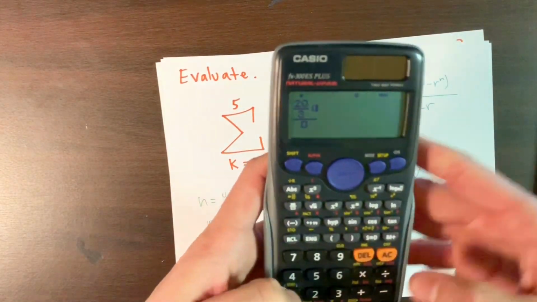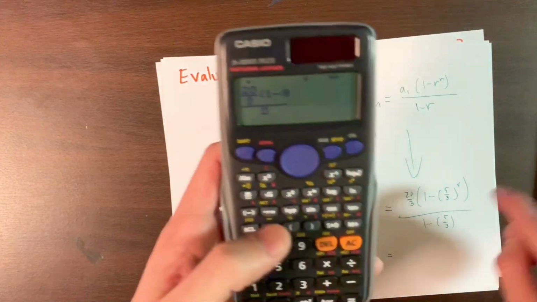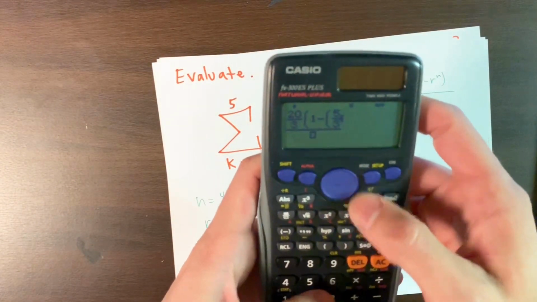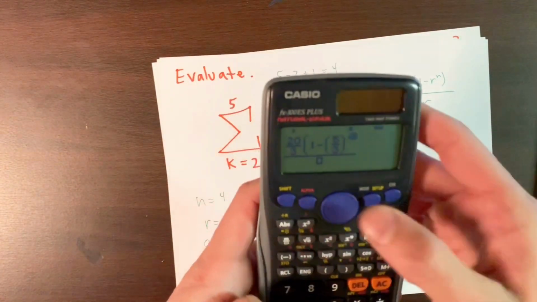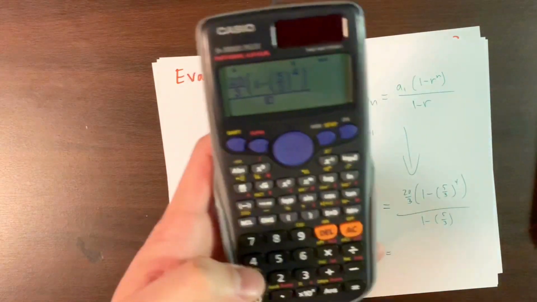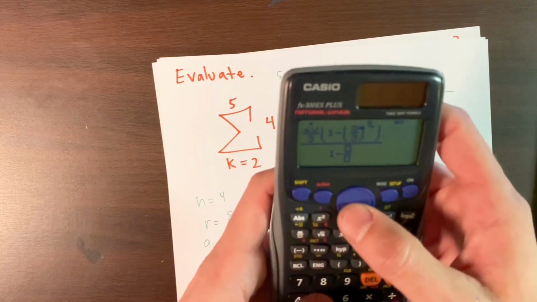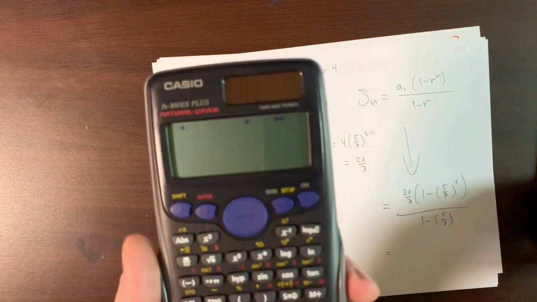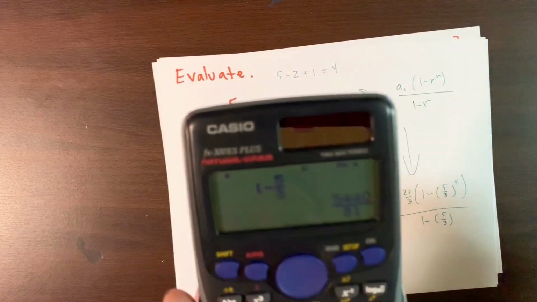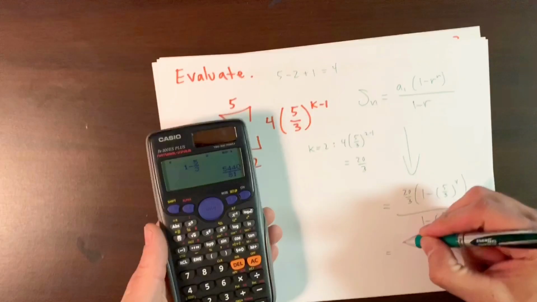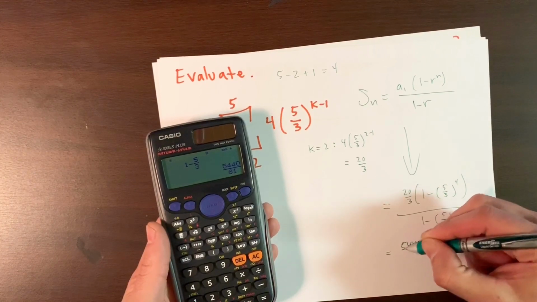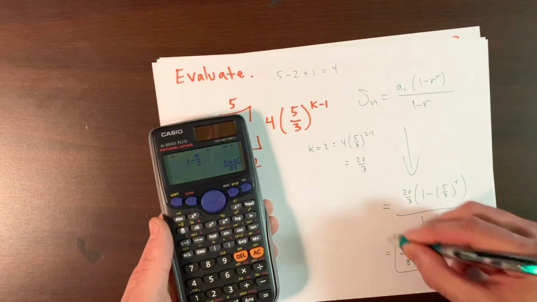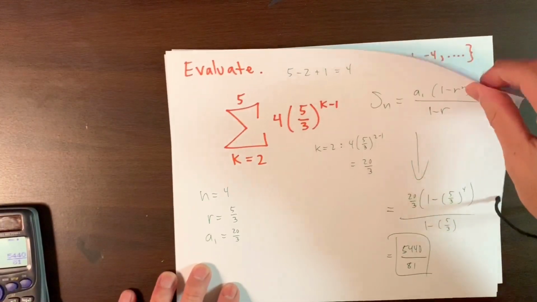20/3 times 1 minus parentheses of 5/3, close that, to the power of 4, close that, all over 1 minus 5/3. We hit enter, and what do we have? We have 5440 over 81. Looks good. Let's keep going, okay?